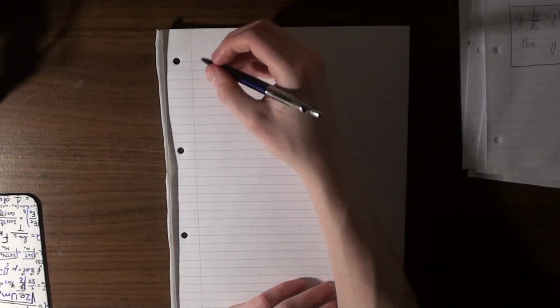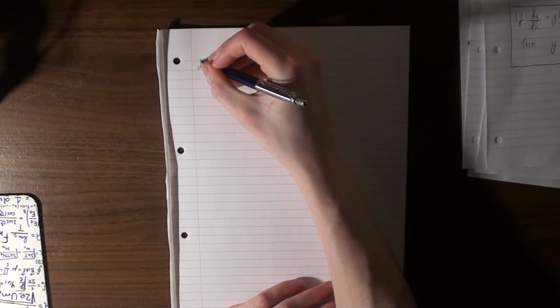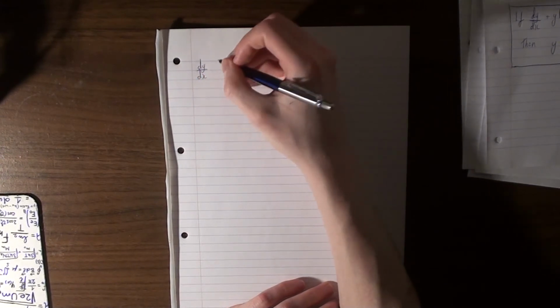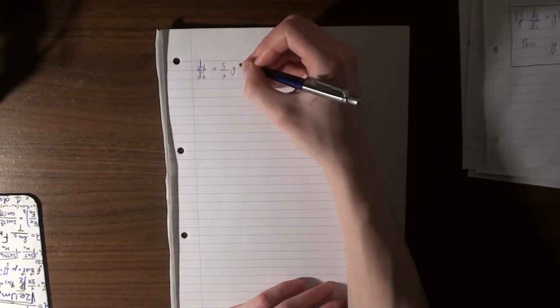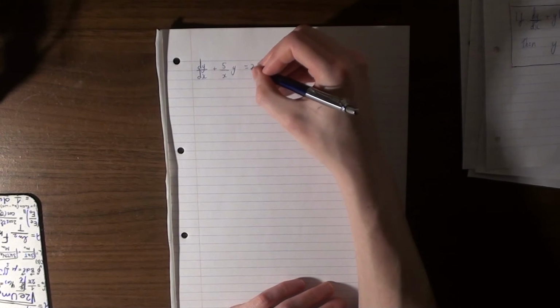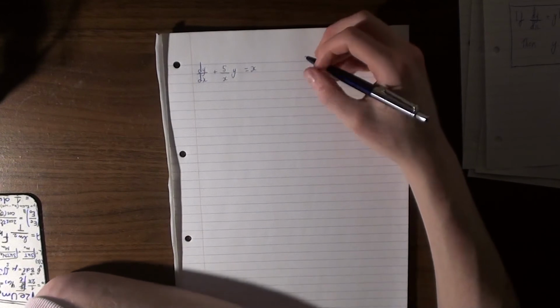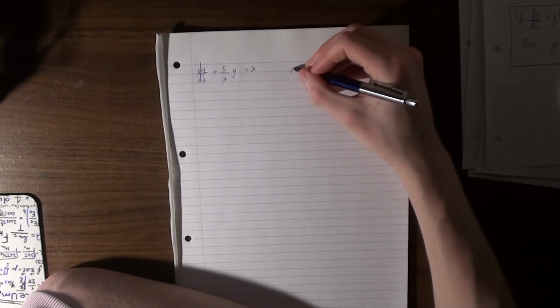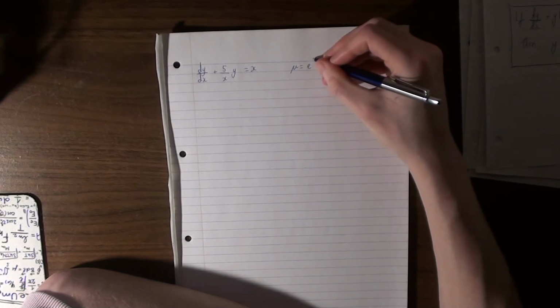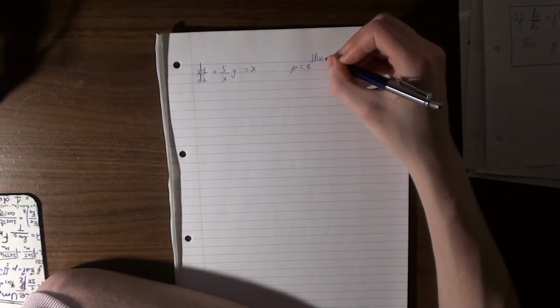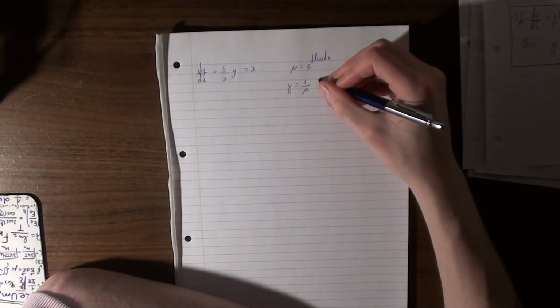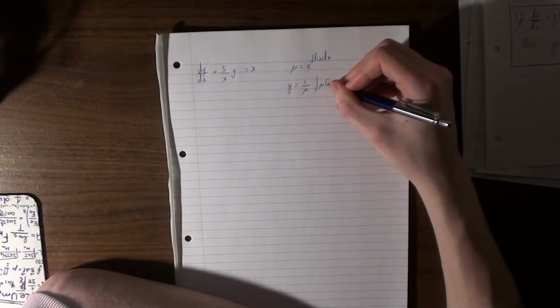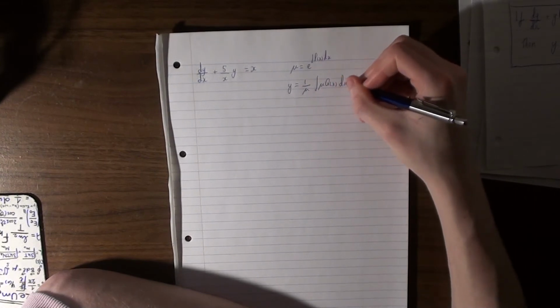So let's do dy by dx plus 5 over x times y equals x. So again, we know that mu is going to be e to the power of p of x integrated, and y is going to be 1 over mu integral of mu times q of x dx.